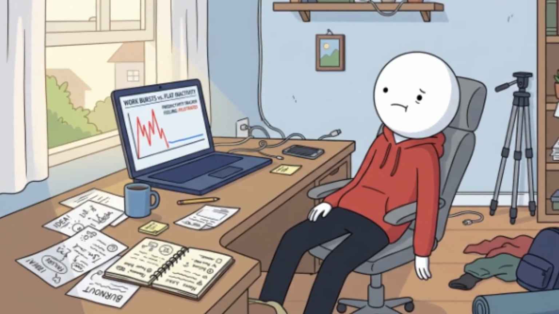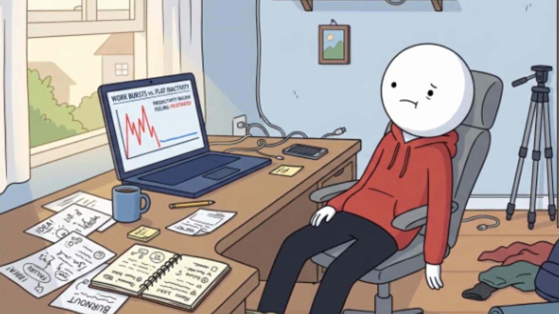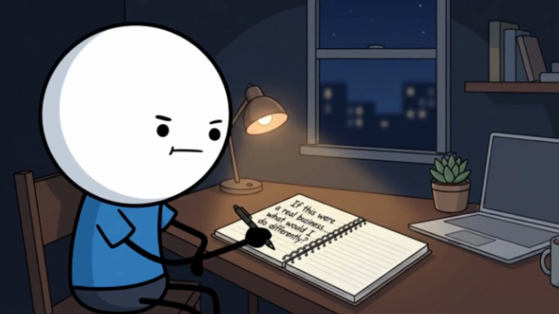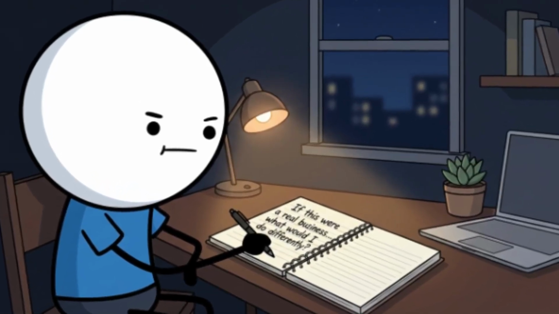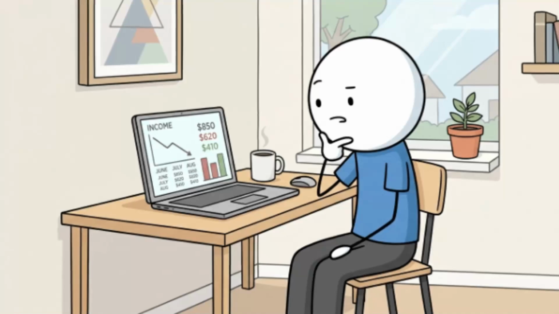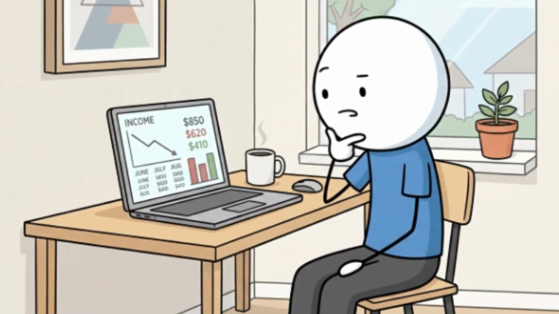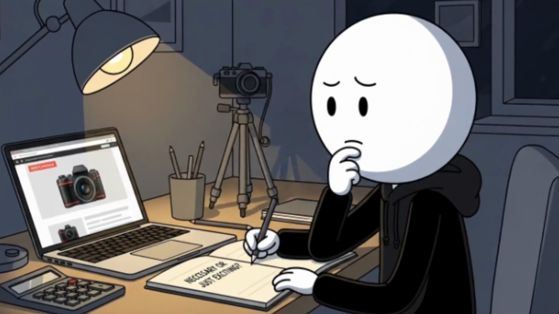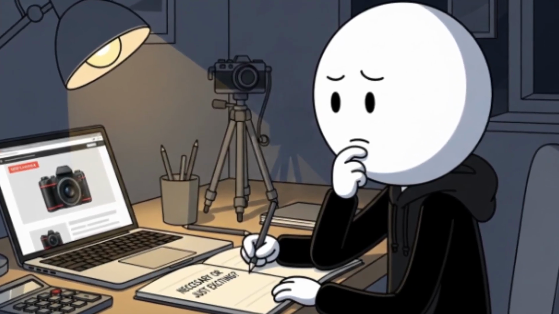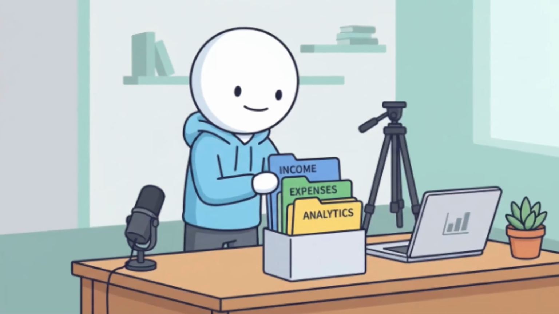So here's the simple breakdown. The JobTread free trial in 2026 gives you full access to core construction management tools, so you can test real workflows, not just features. The key is using it like a real job system, not a demo. If you approach it correctly, you'll know within a few days whether it can actually improve how you run your business.